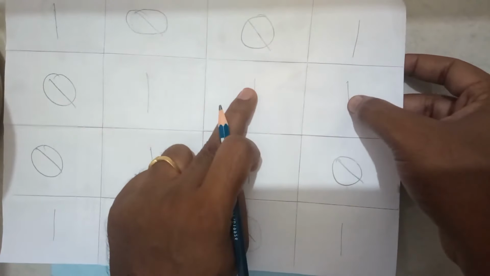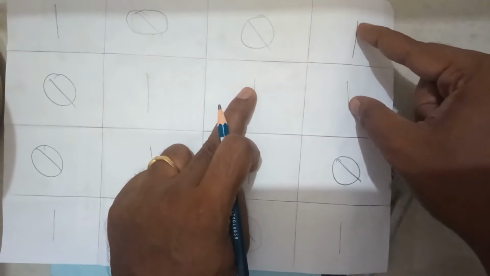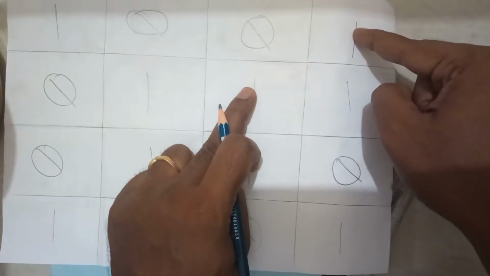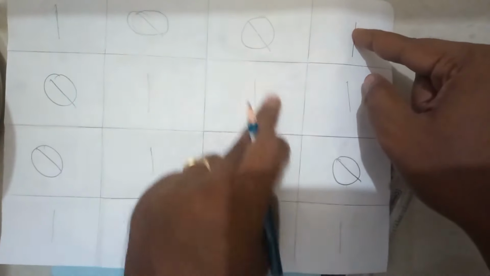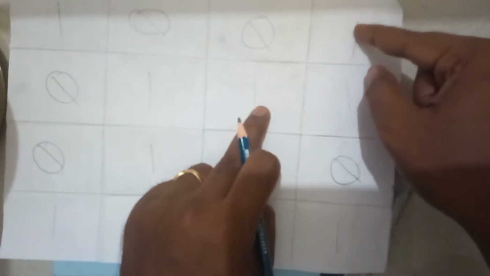I can group either by this or with the already grouped term, in this manner or this manner. So it is up to your wish, you can group it up. This is also a right answer, or this is also a right answer.